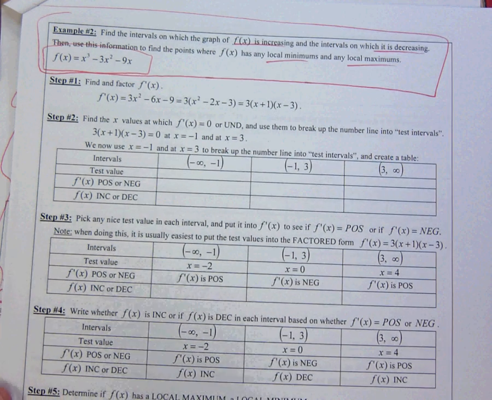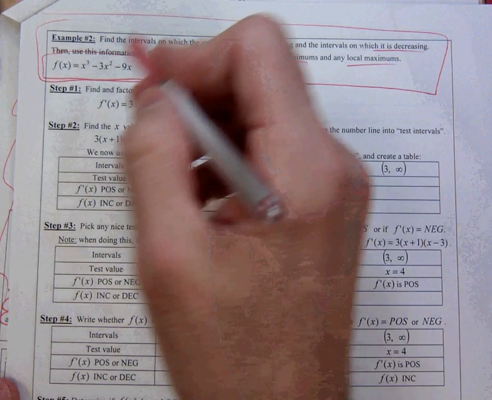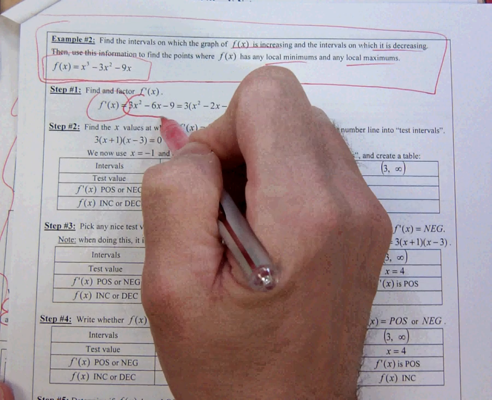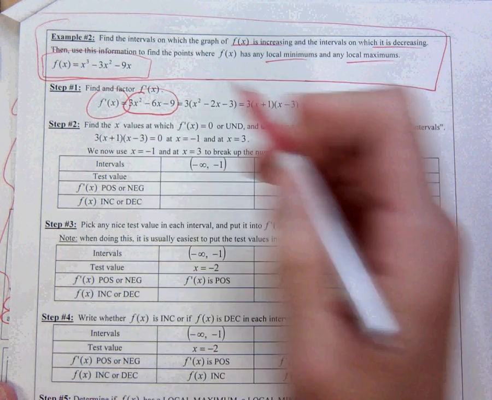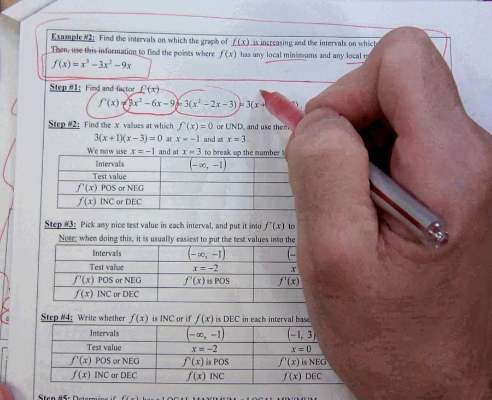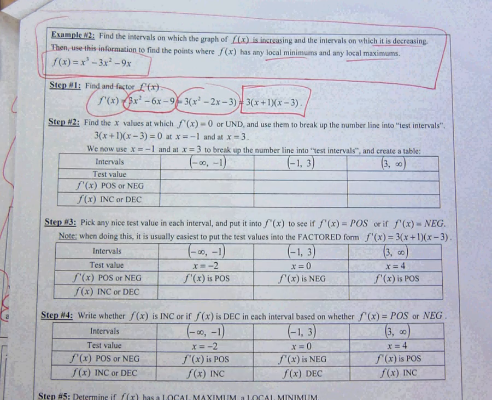All right, so here's what you're going to do. What are you going to do first? Find the derivative, right? And factor it. So everybody, quick, what's the derivative? 3x squared minus 6x minus 9, and then I can pull out a 3, and then I can try and factor what's left, and sure enough it factors. So does everybody agree that that's my factored derivative?